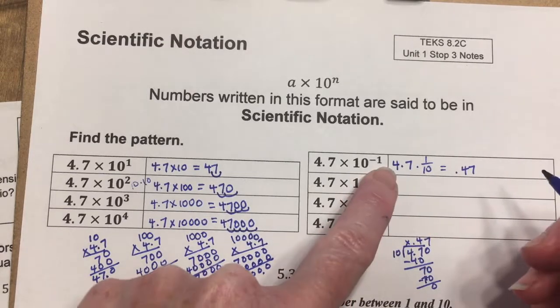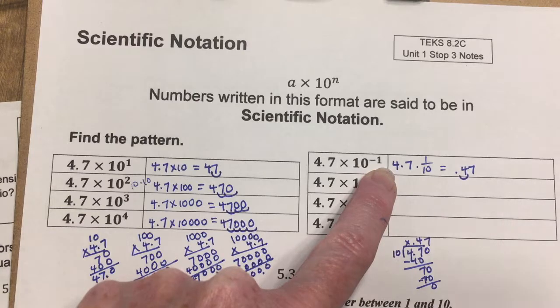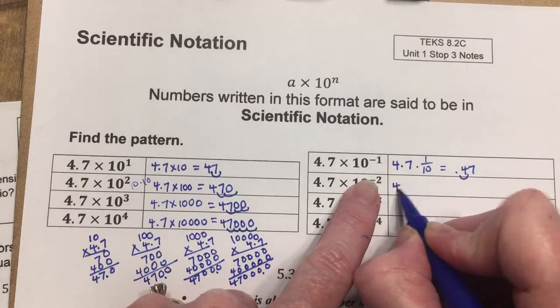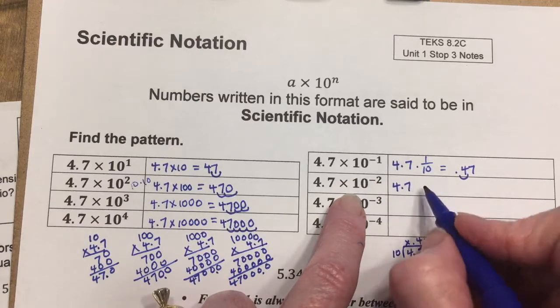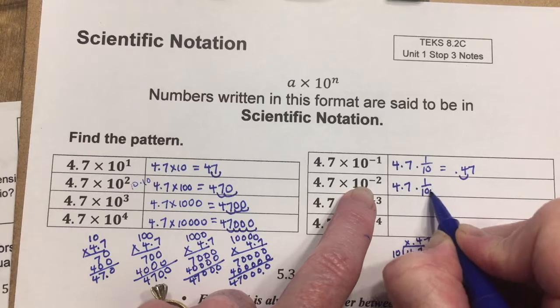So what happened to the decimal this time? It started here, and this time it moved one place, but it moved the other direction, right? One time. 4.7 times 10 to the negative 2 is not divided by 10, it's divided by 100.